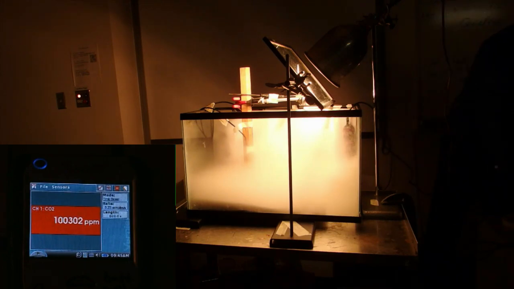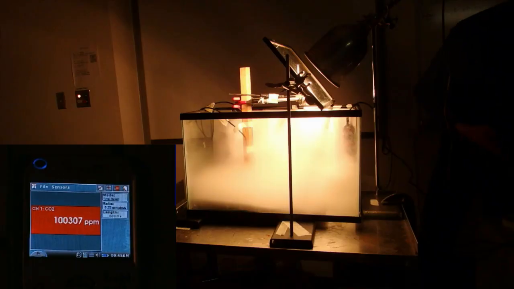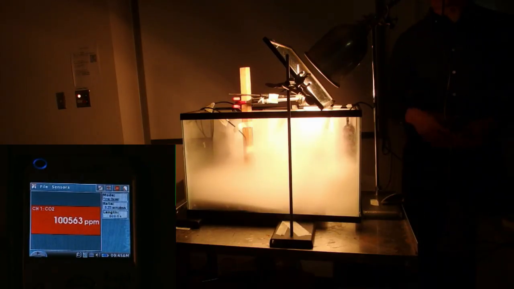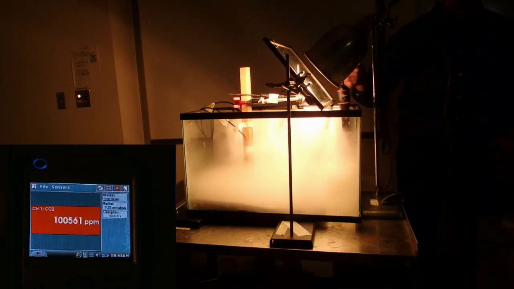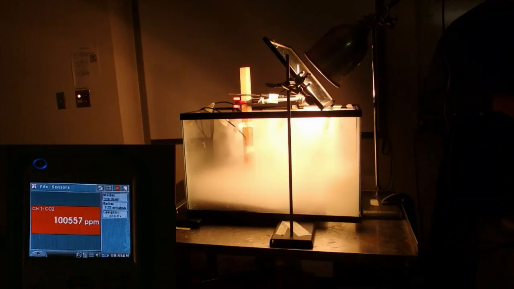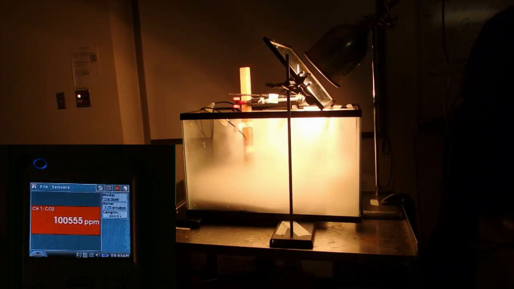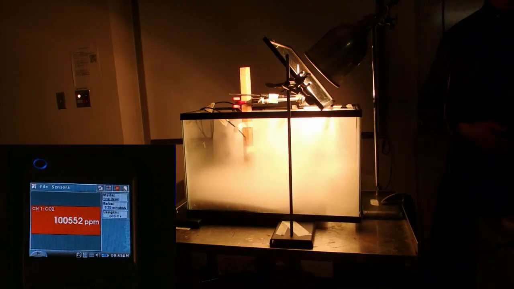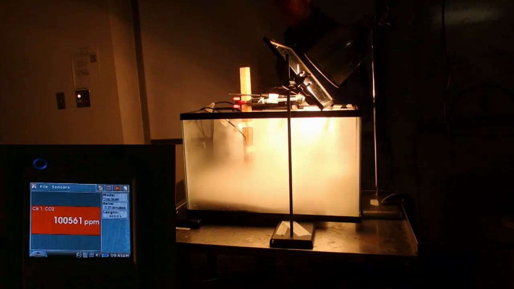We can see that our carbon dioxide is now at about 100,000 parts per million, which is essentially, what's that, 10% of the atmosphere in there is carbon dioxide. So I'm just going to give this carbon dioxide sensor a break here. We'll move it off to the side, and hopefully that'll come back down to a more sensible level.